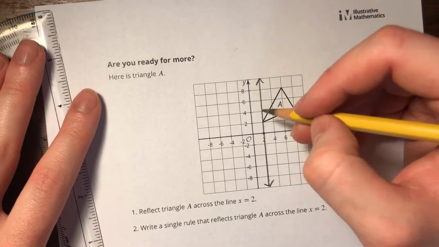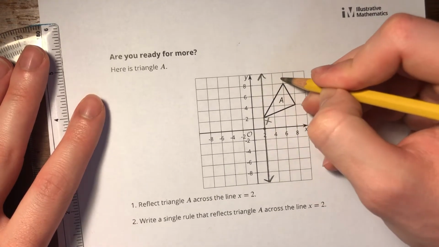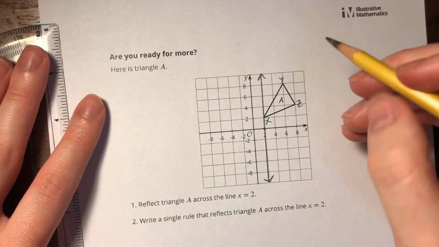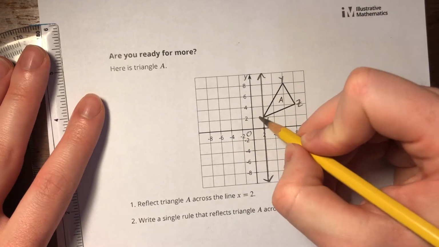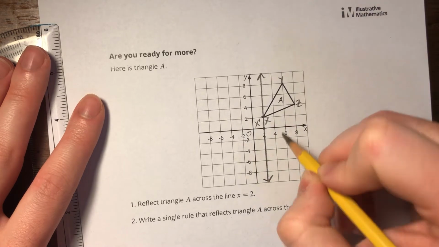So I'm going to label these points because it makes it a lot more clear in my diagram. I'm going to call this x, y, and z. So if I look at this, x is all in the line of reflection, so it's going to stay right there. So x prime is actually going to remain the same as x.